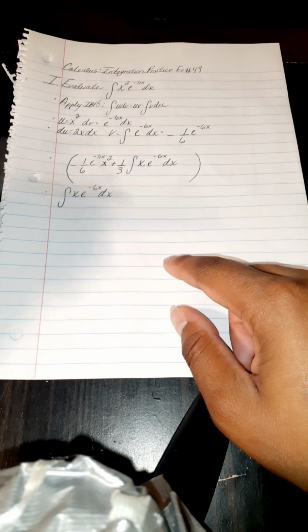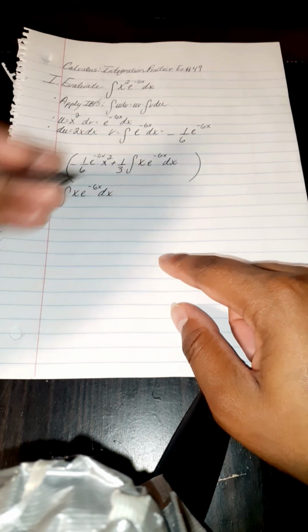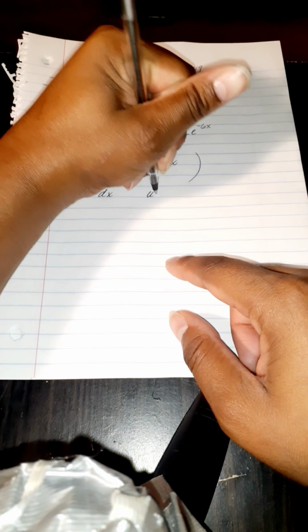Be confident in your selections. Don't go back and switch. Just be confident with it. This is going to happen from time to time.